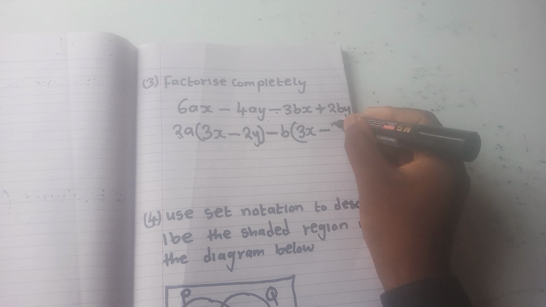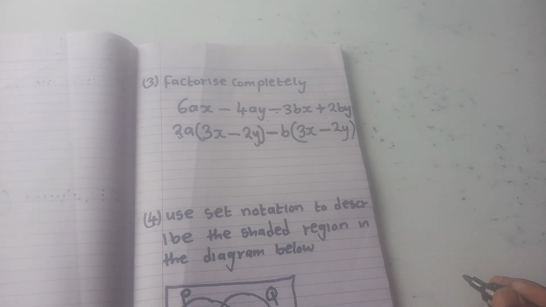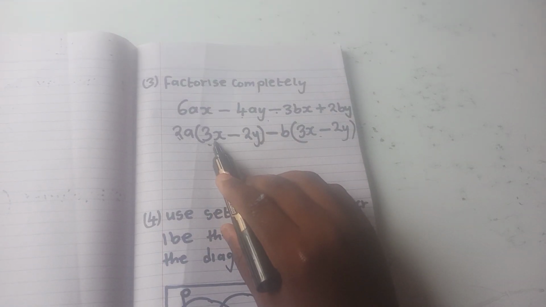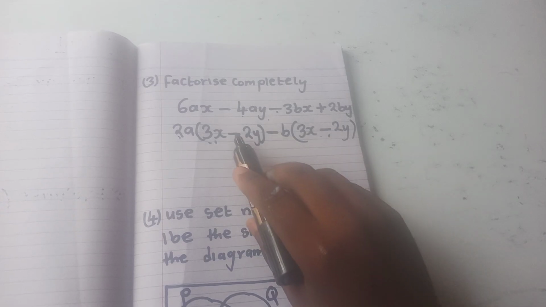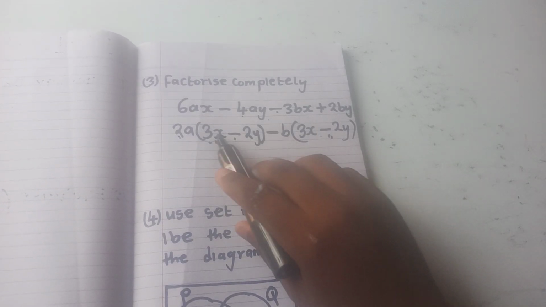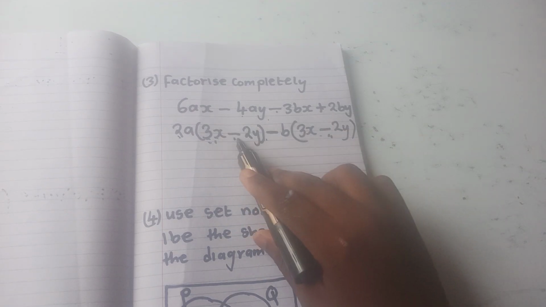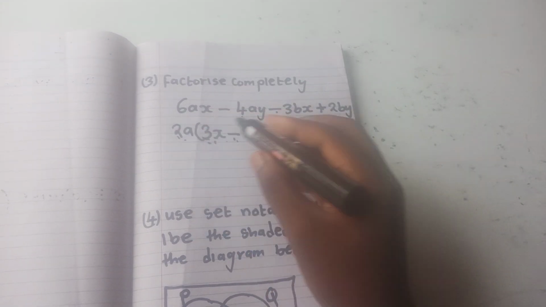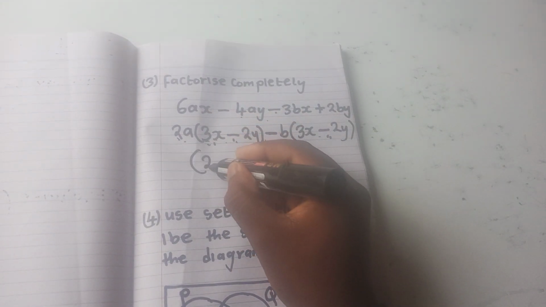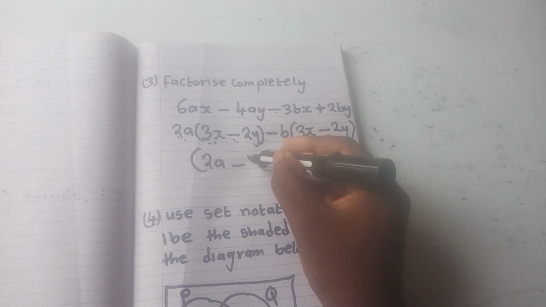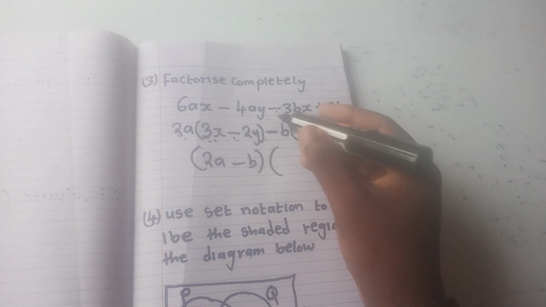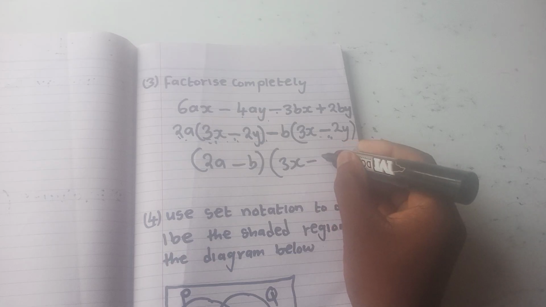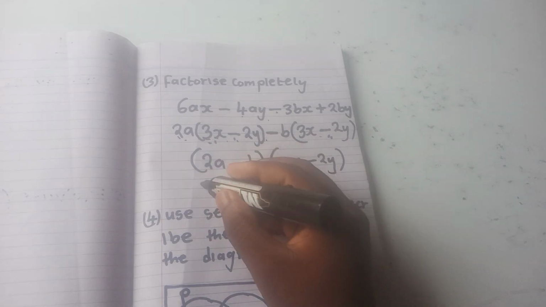And what has remained also here? The same 2y. The secret of factorizing completely, these have to be the same. If you find a negative there, also there has to be a negative. If you find a positive, also there has to be a positive. And the numbers have to be the same. Like you can see here, they are the same. And then the last step, you get the ones which are outside. So you say open 2a minus b. Again, you just get one of these because they are the same, which is 3x minus 2y, close. So this is your answer here.